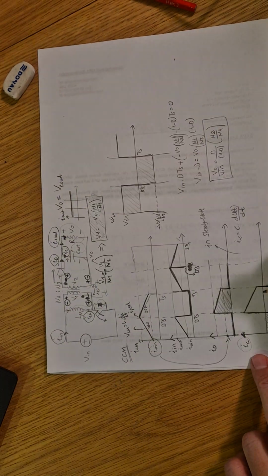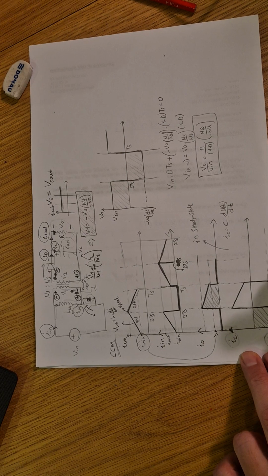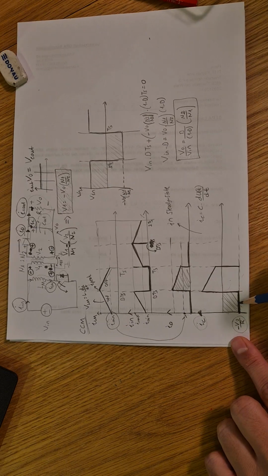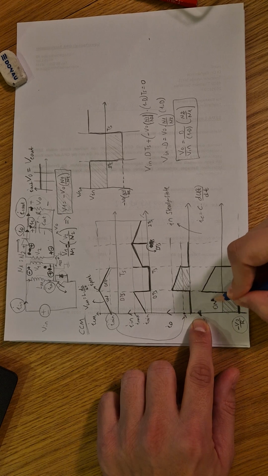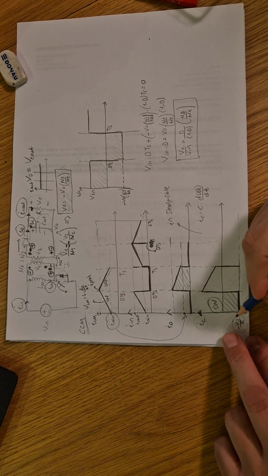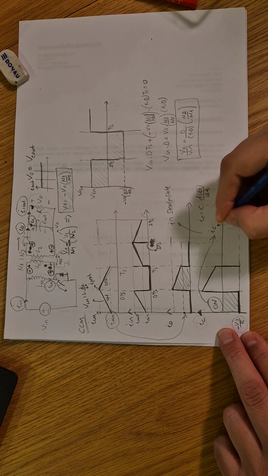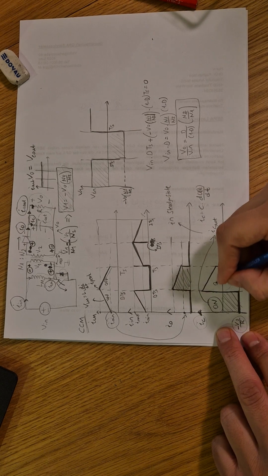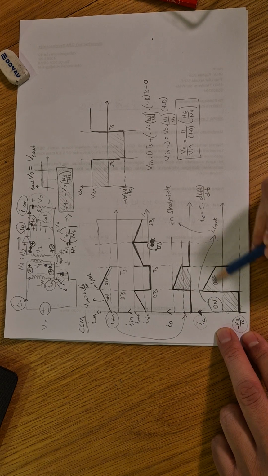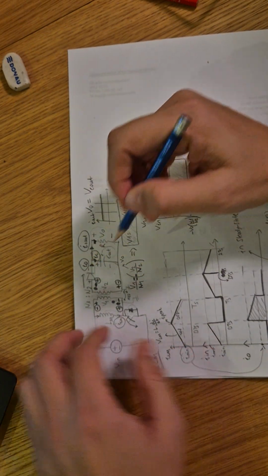And how is it possible? I have a constant current during the on time here. This current is coming from my output cap, and during off time this current comes from the secondary side.